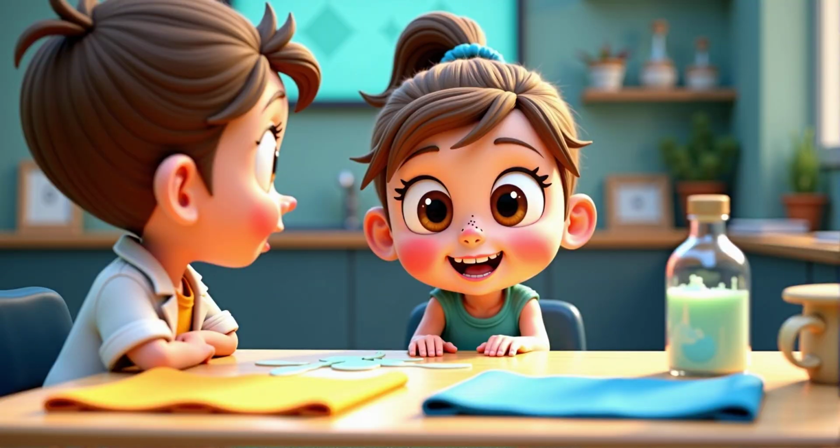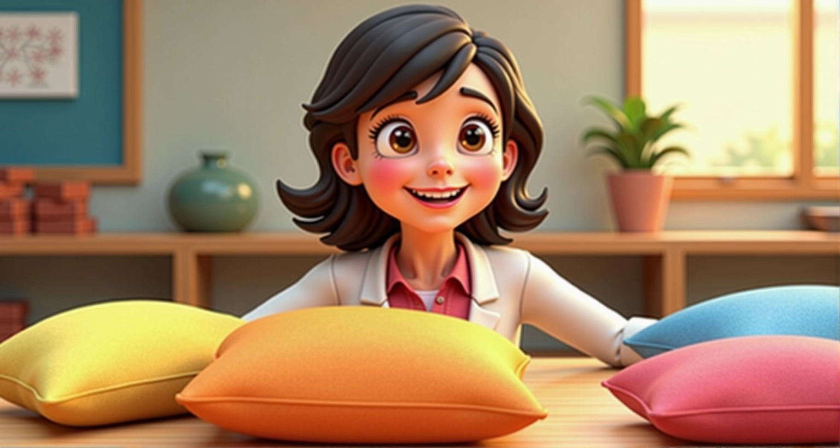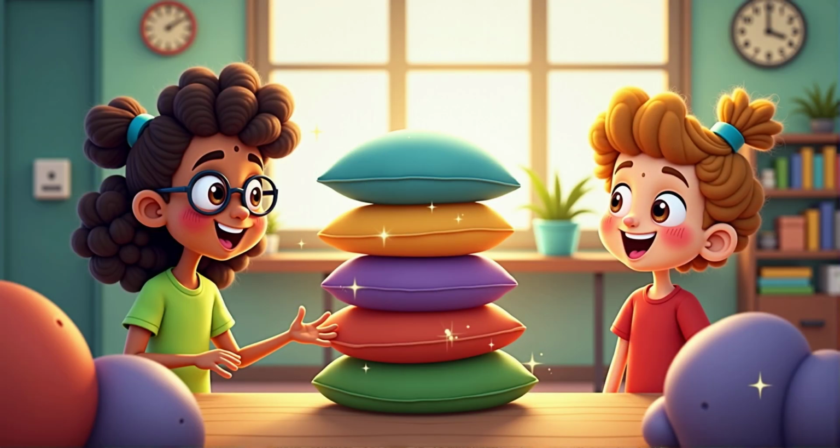Maybe the thickest paper? That's a good guess. We can test it by seeing how much weight it can hold before tearing. We use bricks to measure. What do you think happens if the rubber band stretches too much? It might break. Right, so we have to be careful.